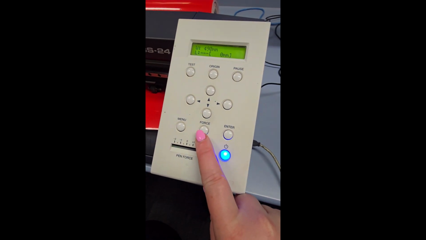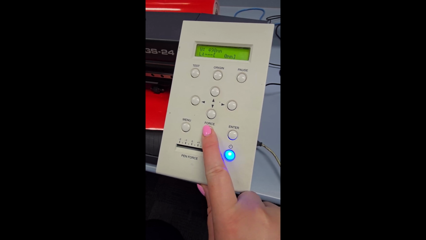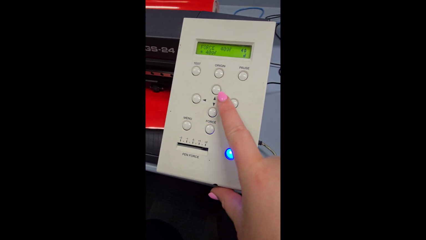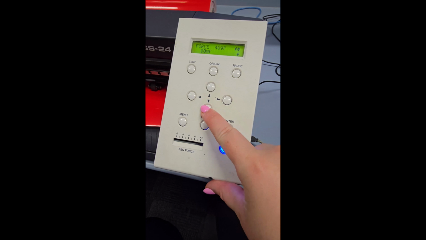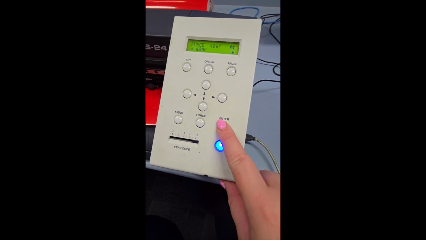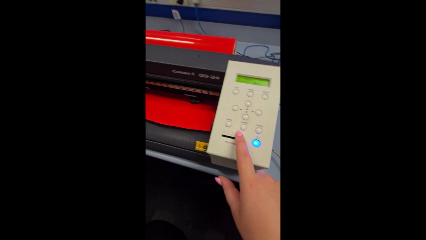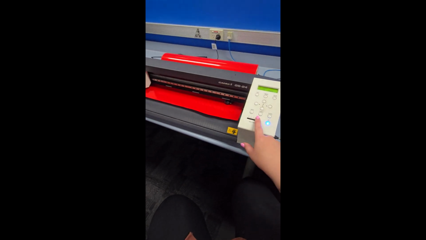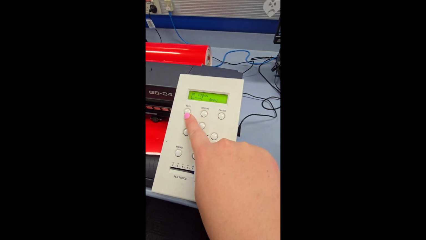Check your force. This is how much pressure you need to cut vinyl. For reference, regular colored vinyl should be anywhere up to 110. Any higher means you need a new blade. See other tutorial video. Check your force and then click and hold test to do a test cut.